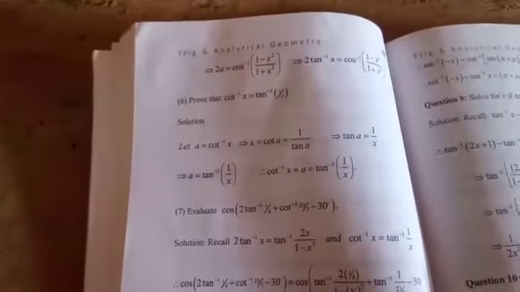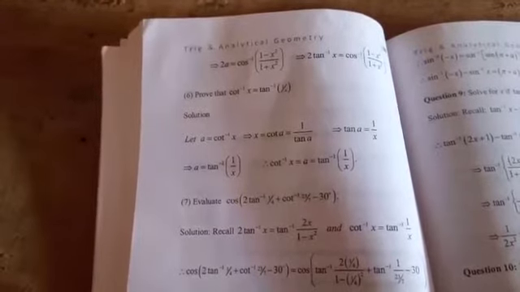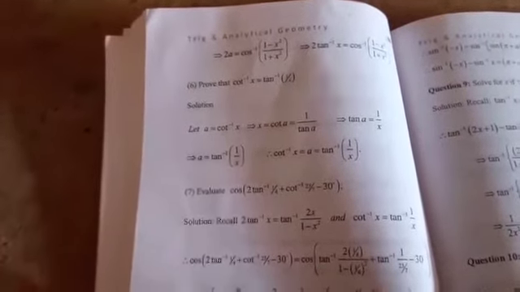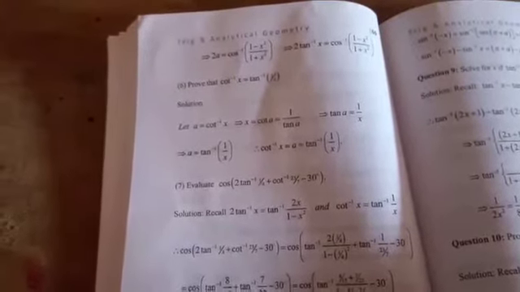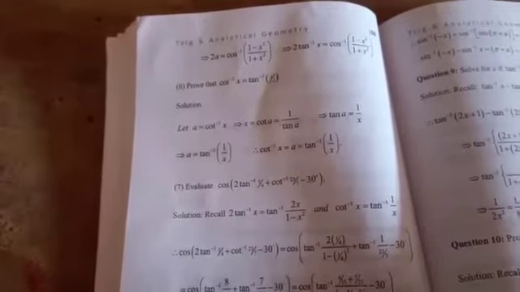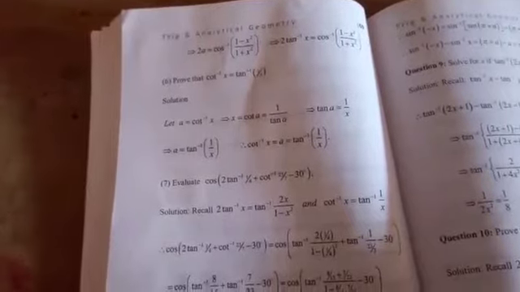And on the next page, I have 2a equals arc cos 1 minus x square over 1 plus x square. If cos 2a is 1 minus x square over 1 plus x square, of course 2a will be arc cos that, arc cos 1 minus x square over 1 plus x square. And that gives 2a is 2 arc tan x. So 2 arc tan x equals arc cos 1 minus x square over 1 plus x square.